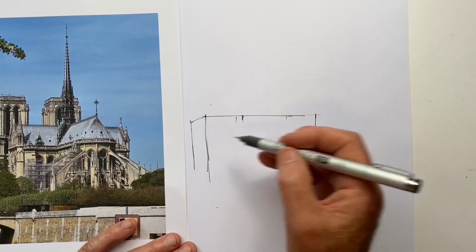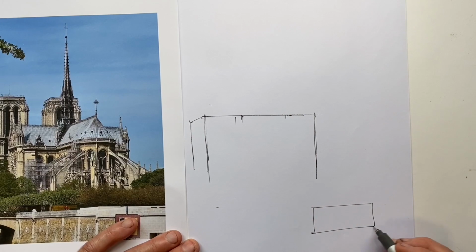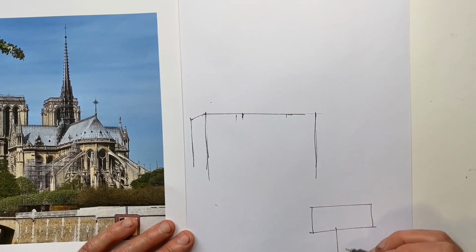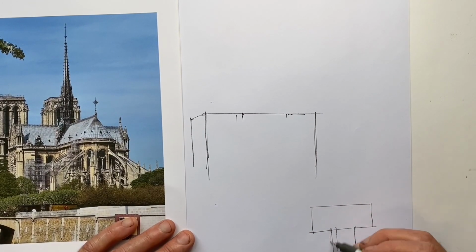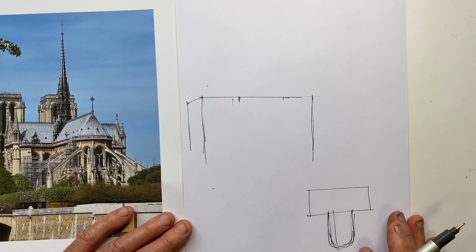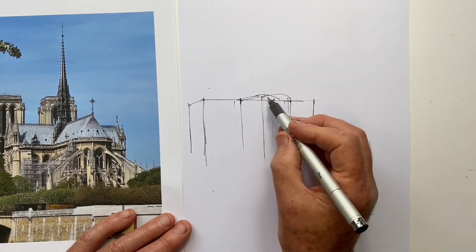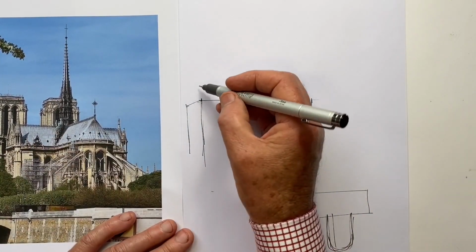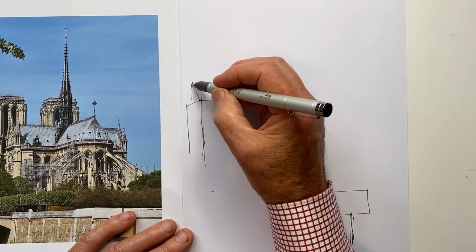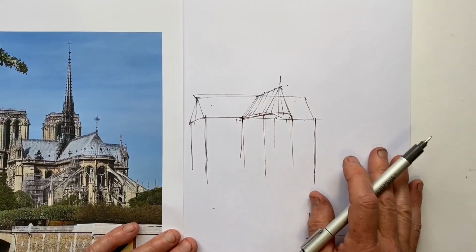But we can see that if we were looking down on this rectangular prism going across like that, from the center we have another structure coming off with a rounded end. And so that's what we have here. And then quite significantly, we have the roof structure on top. So this is our basic shape.